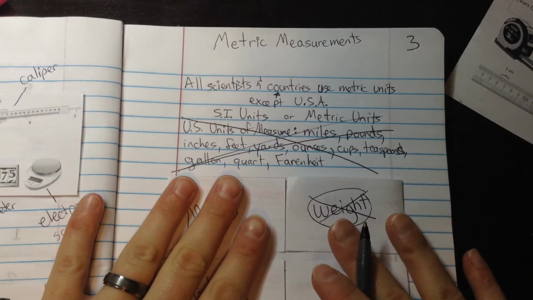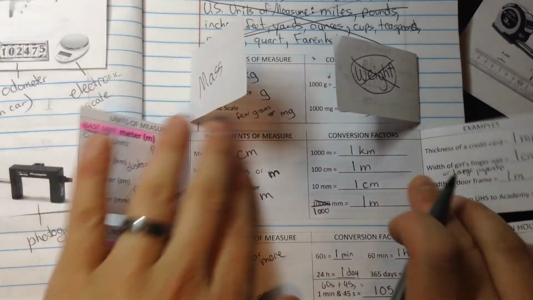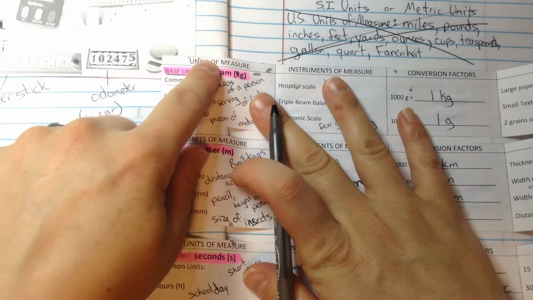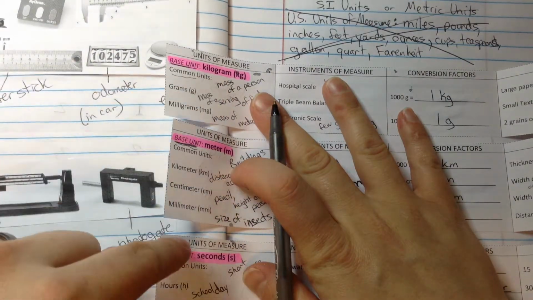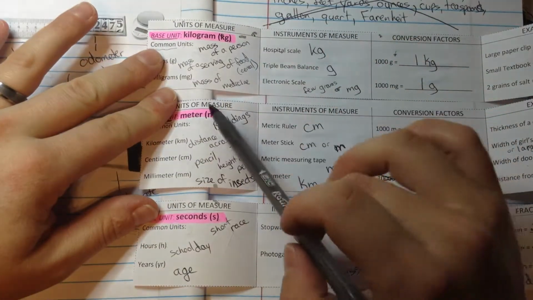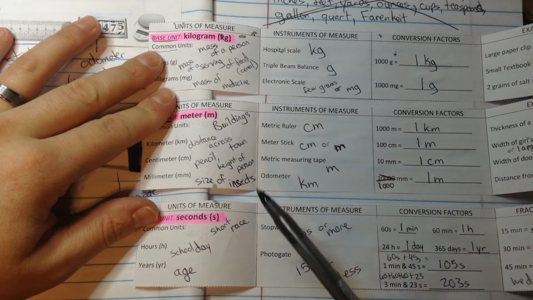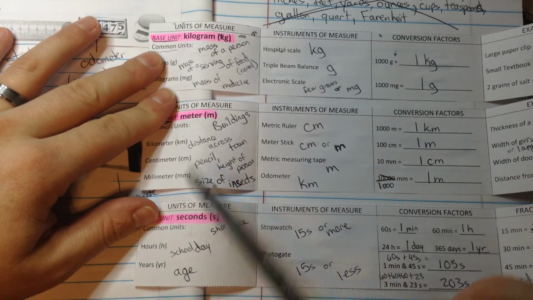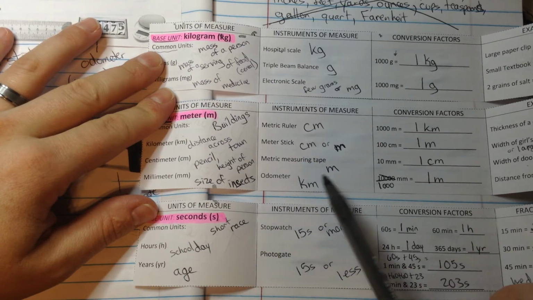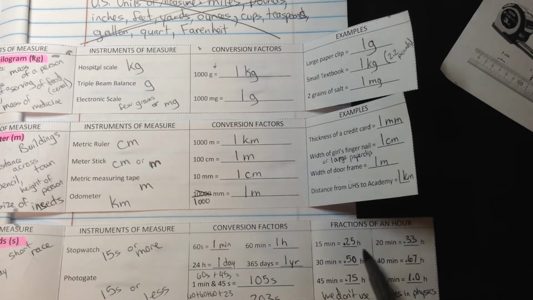Okay? So, quick review. Metric measurements. We do not use these in class. Alright? We use these in class. You need to get to know these. You need to be familiar with them and comfortable with them. You need to know your base units. Kilograms, meters, seconds. You need to know all the other common units. You need to know their approximate scales, what kind of things you would measure. You need to know the instruments that we use to measure these different units. You need to have an idea of examples. All right, how big and how small these things are.